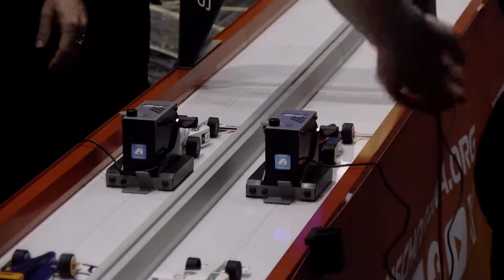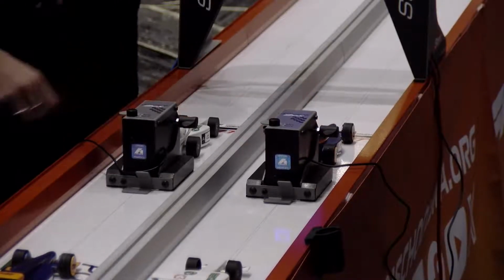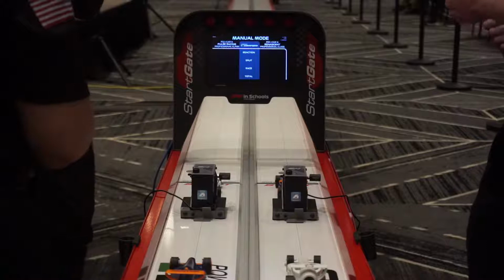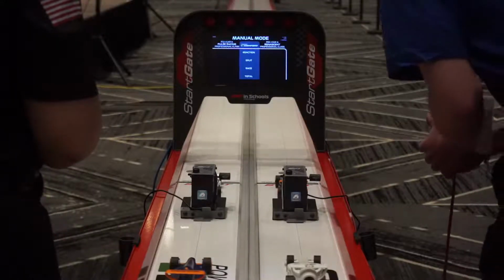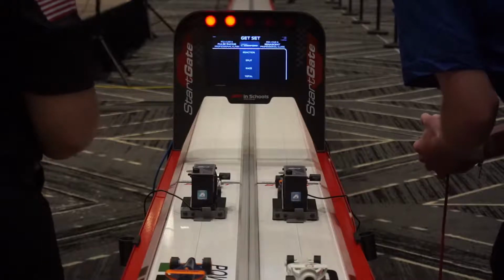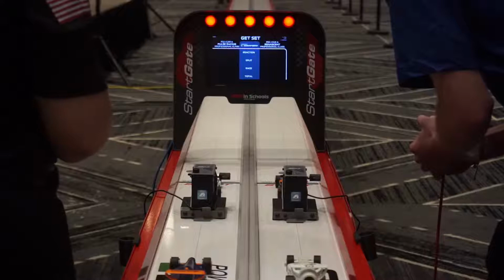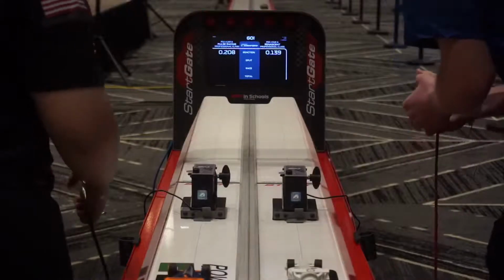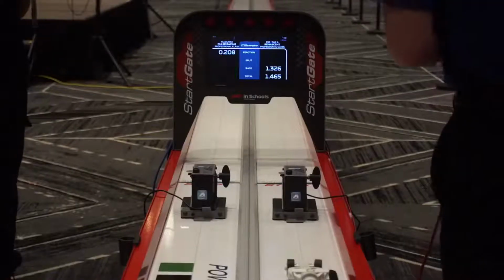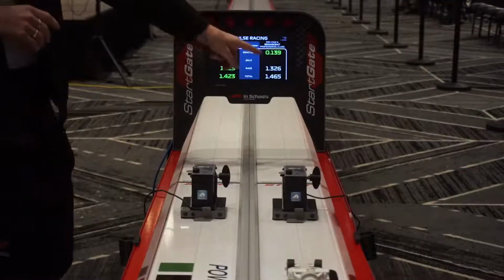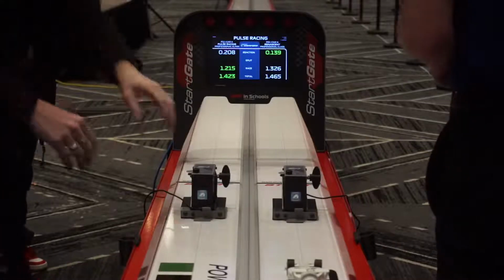First race underway. Pulse Racing takes that first race with a 1.423, the fastest time here of the first race.